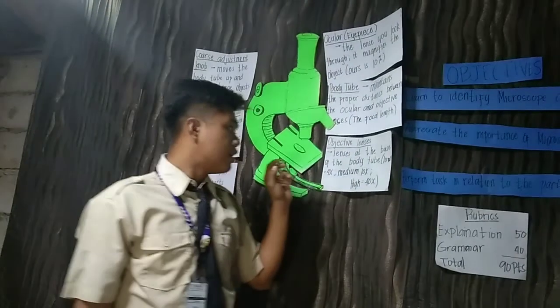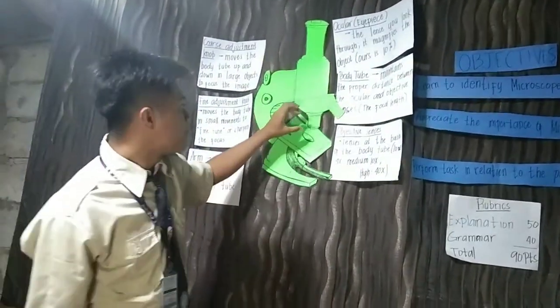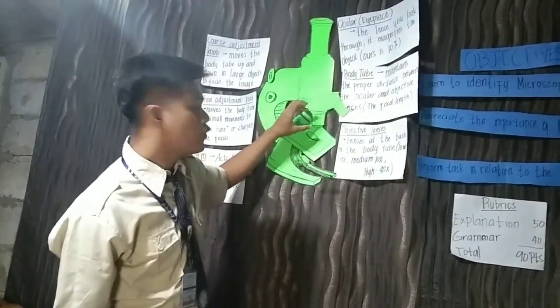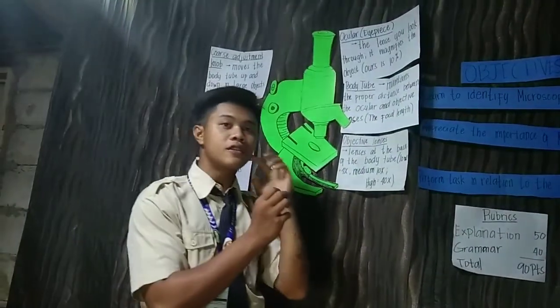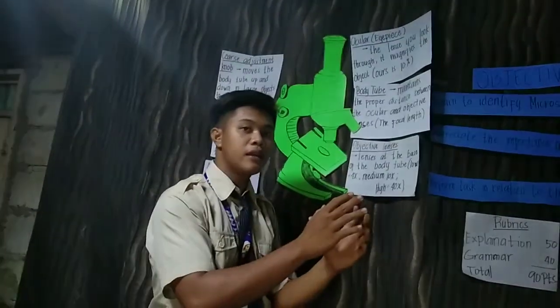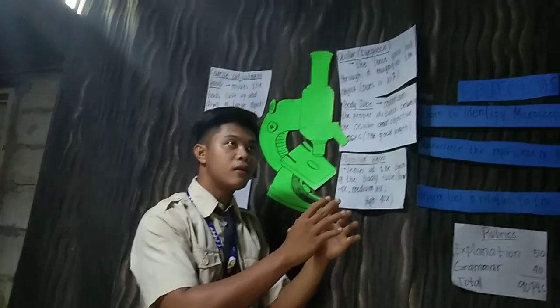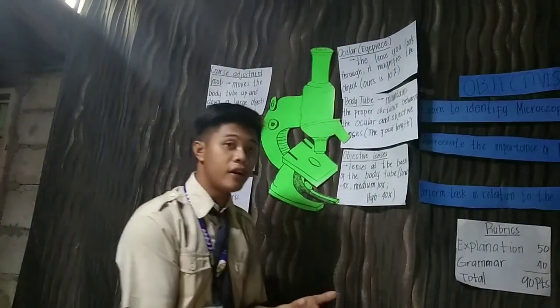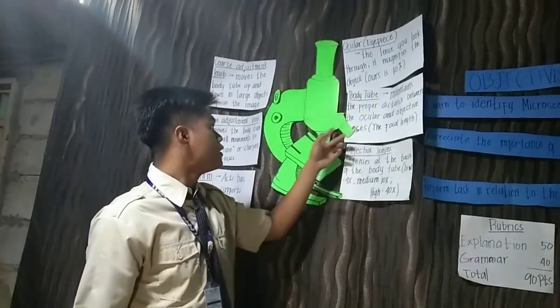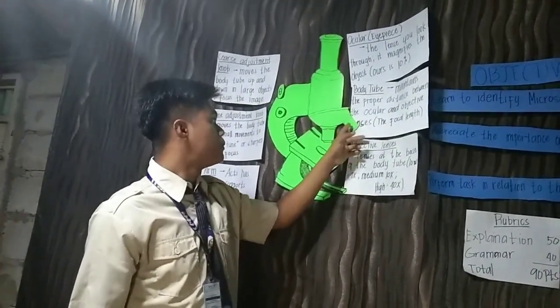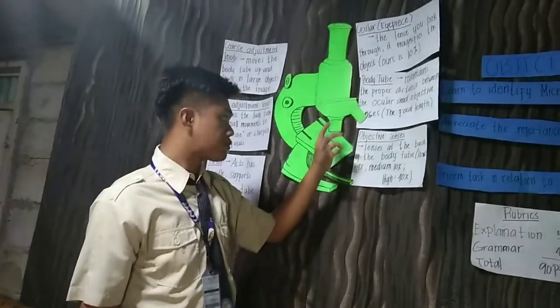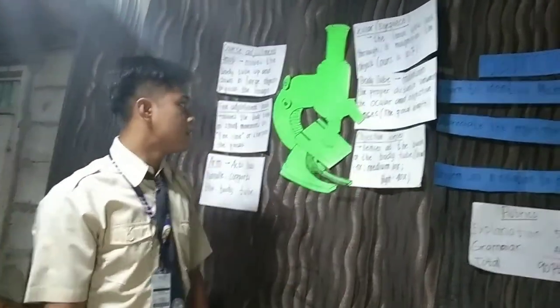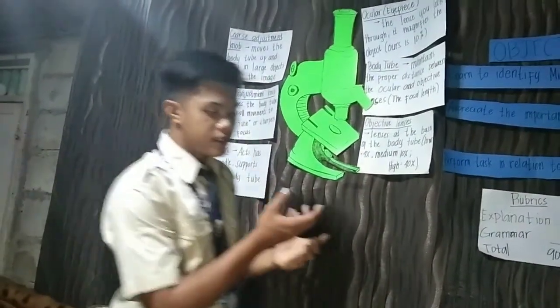If we want to move the lenses to focus and get the object bigger, we will rotate the objective lenses correctly.